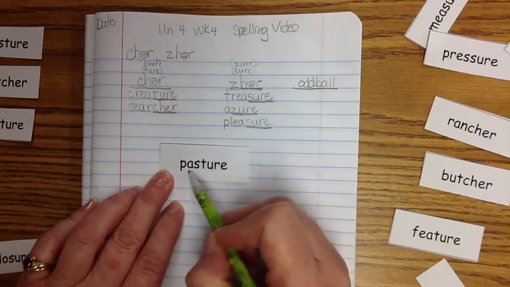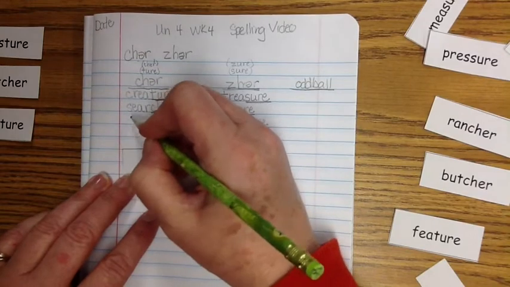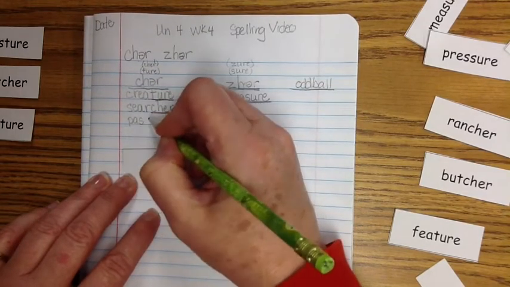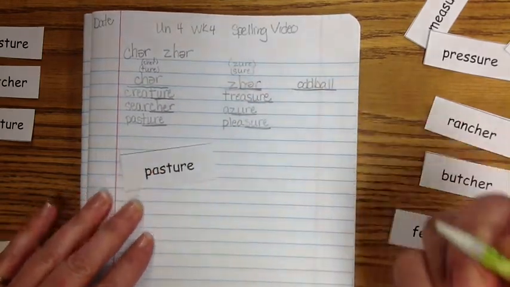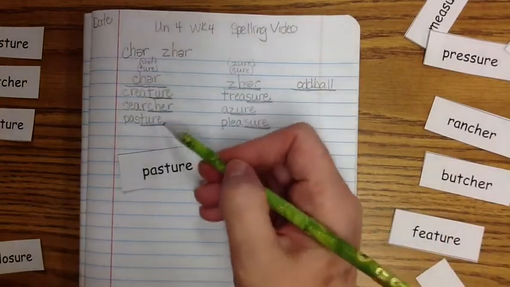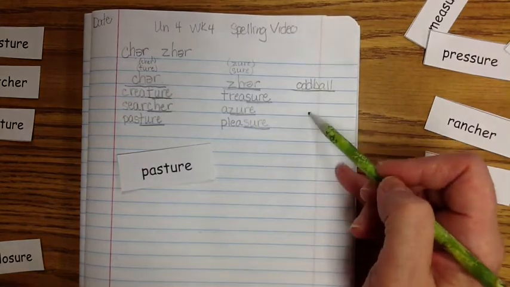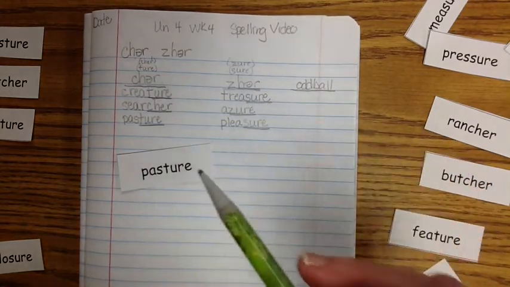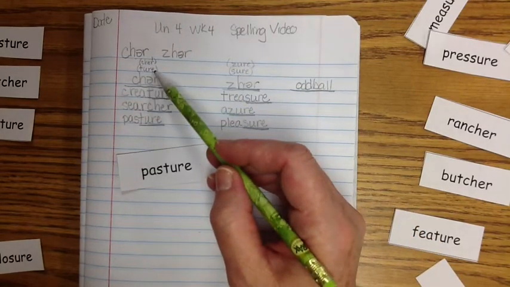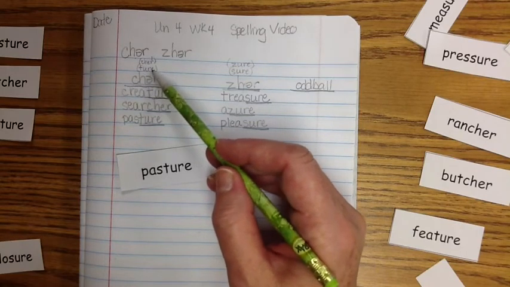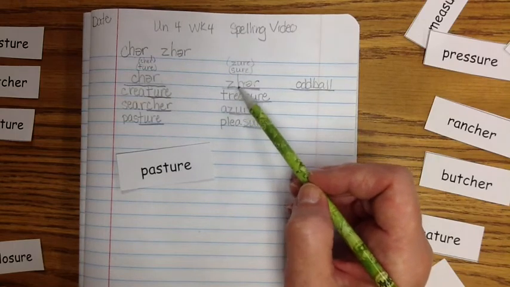How about this one? Pasture. Pasture. Spell it. P-A-S-T-U-R-E. All right, spell it as you write it. P-A-S-T-U-R-E. Underline that. All right, pretty simple. If they do not follow this, they're probably a review word from last week, or maybe not, but those would be oddballs if it's not a multisyllabic word that ends in cher, that is pronounced cher: C-H-E-R, T-U-R-E for cher, Z-U-R-E, S-U-R-E for zher.